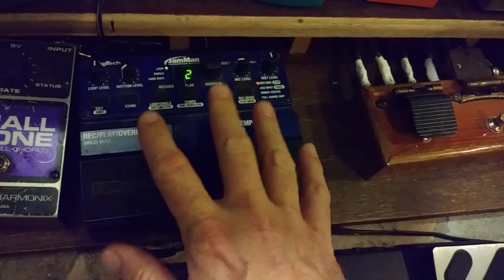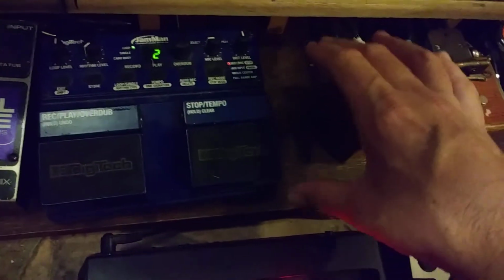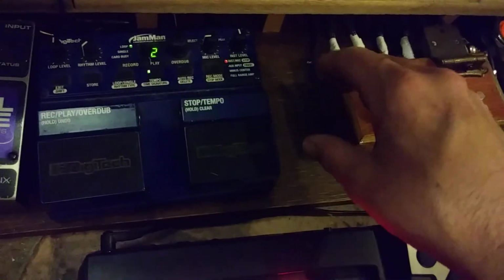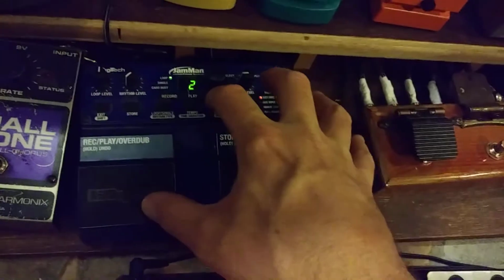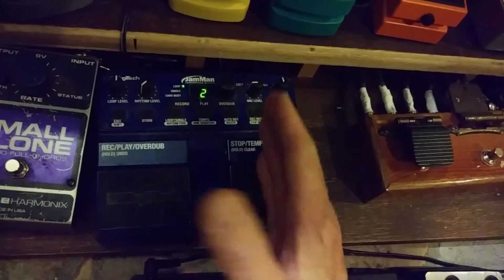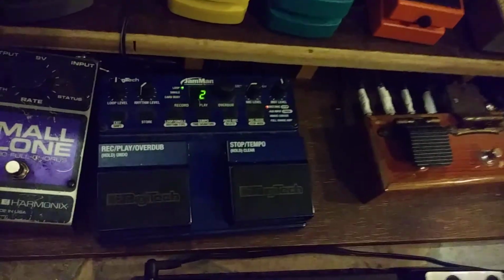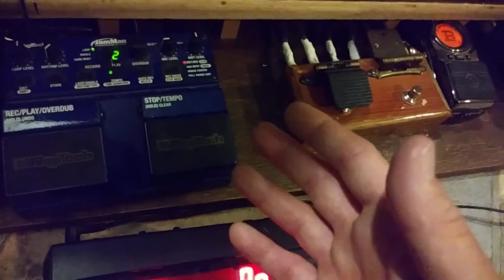So you loop a riff here, and then you have another one in a chain, and you loop another effect. Now you turn it off, but then you turn it back on, and it stays in time. So when you turn it back on, it'll wait for this to go to the right time, so everything will be in time. Otherwise, if you put two different loop pedals together, it's going to be off time.